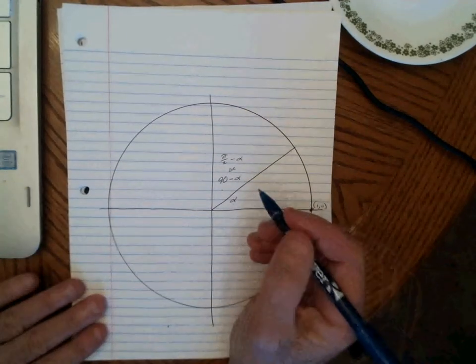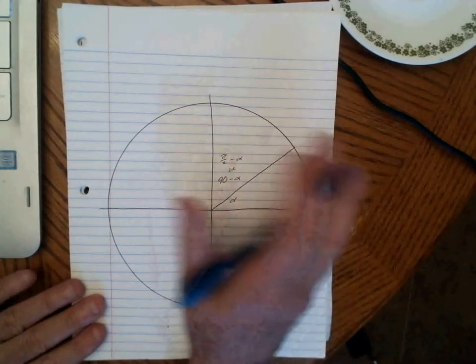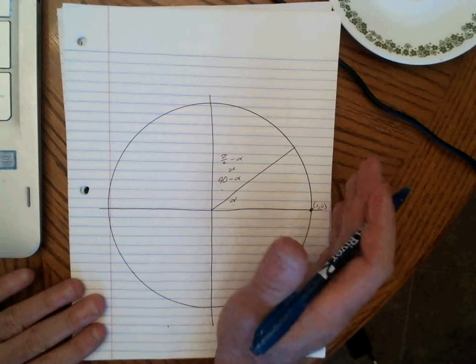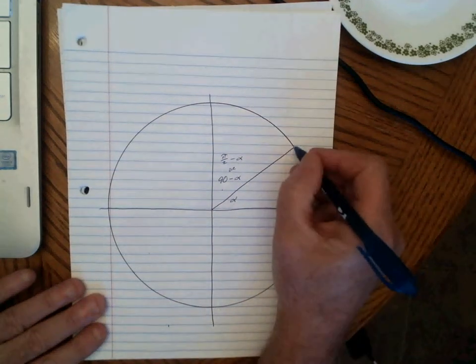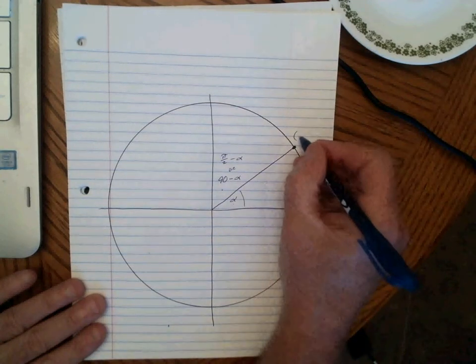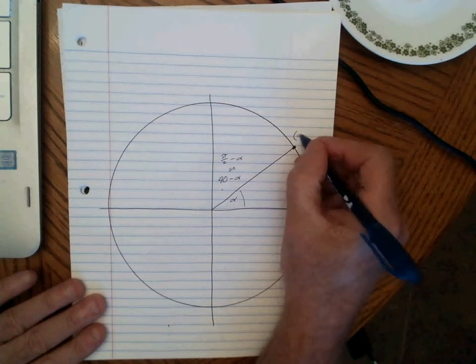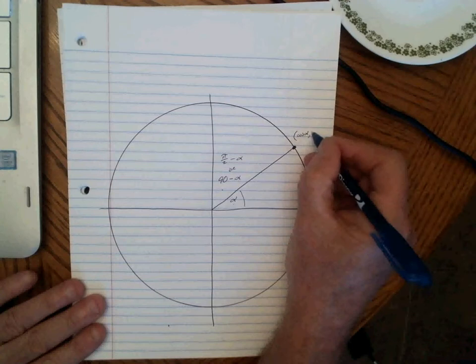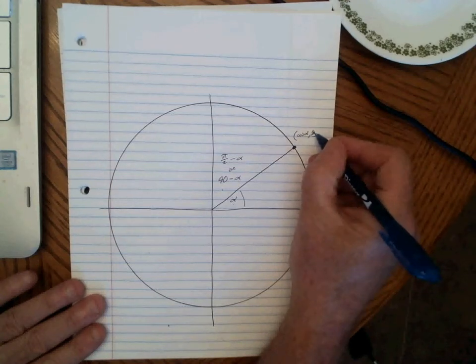Either way, we'll find the complementary angle identities. If we recall, for alpha, the x-coordinate on the unit circle is cosine alpha, and the y-coordinate is sine alpha.